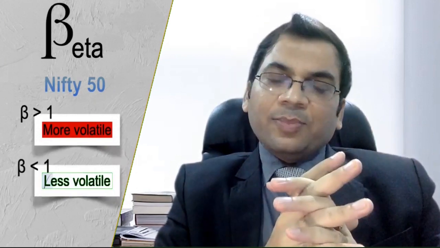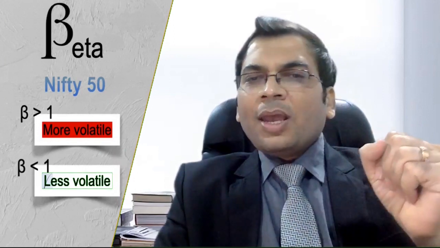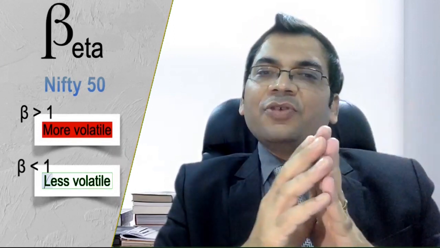Beta of a mutual fund scheme is the volatility of the scheme relative to its market benchmark. So suppose a fund's benchmark index is Nifty 50, and if the beta of that fund is more than 1, then the fund is more volatile than Nifty 50. If beta is less than 1, then the scheme is less volatile than its benchmark. So a fund with a higher standard deviation and beta is riskier than a fund having lower standard deviation and beta.